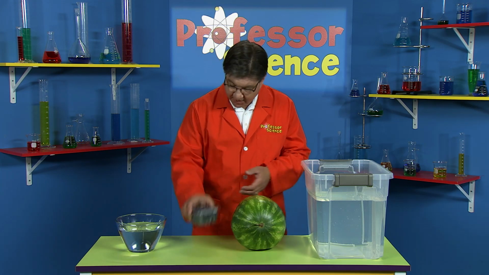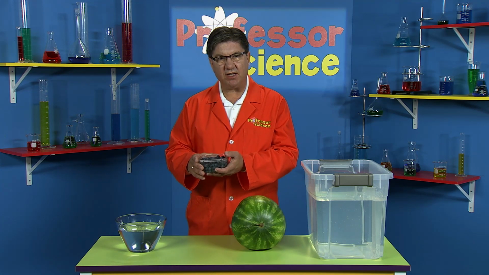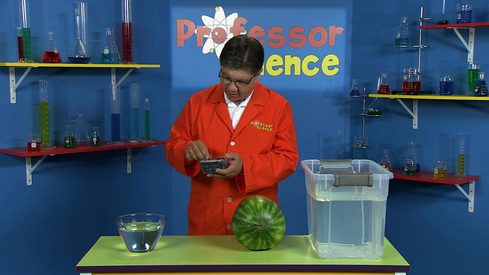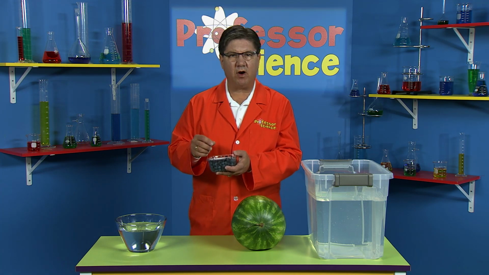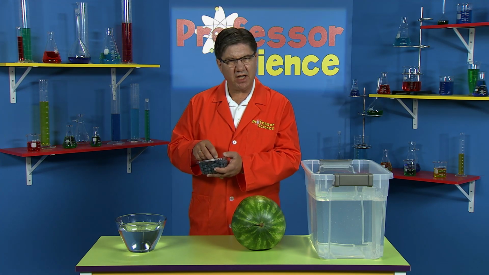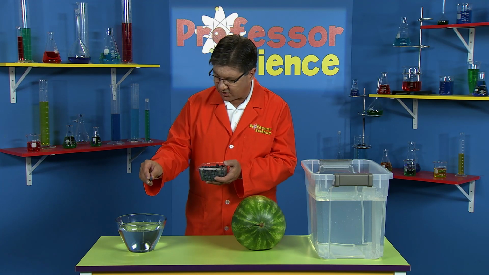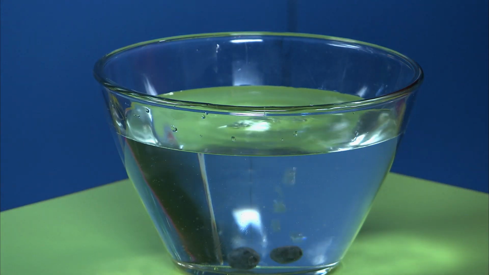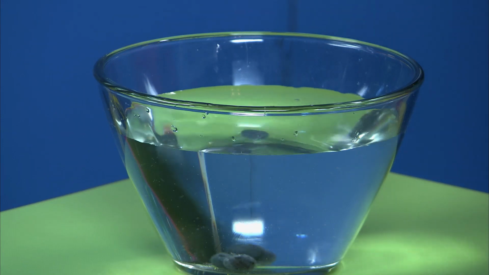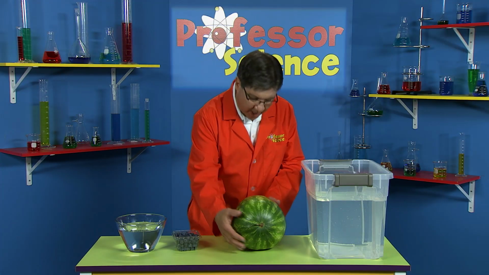And so take these blueberries. Do you think they're going to sink or float? Blueberries are pretty small. They don't weigh very much. Do you think they'll sink or float when I drop them into this container of water? Let's see. Look at that. They sink. Well, what about this watermelon?